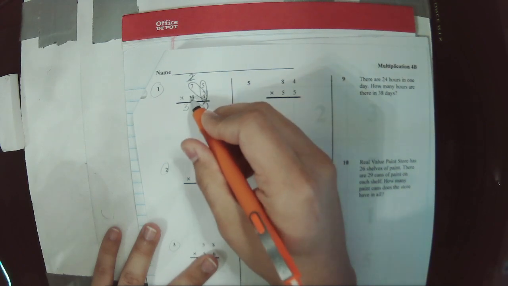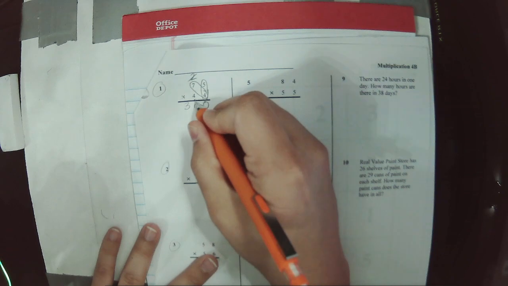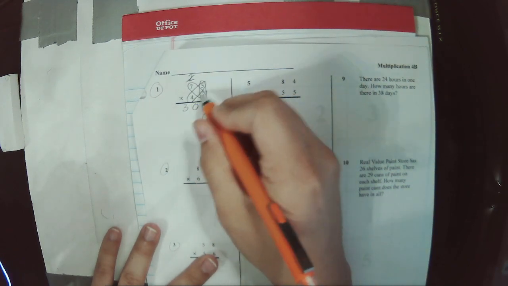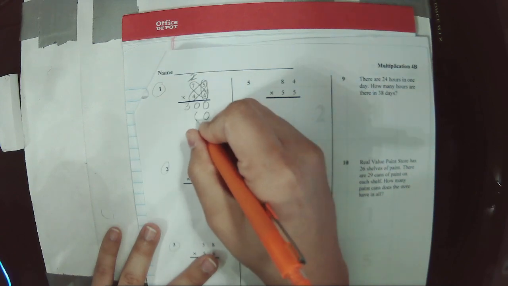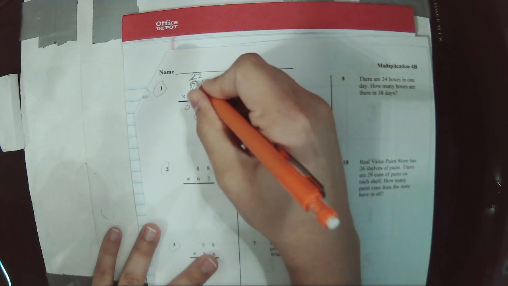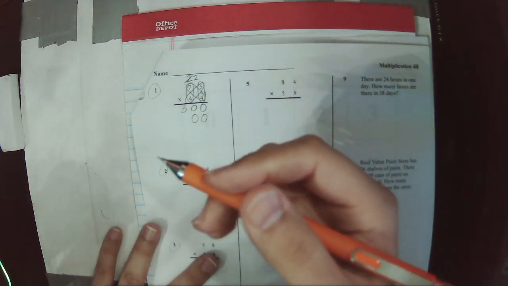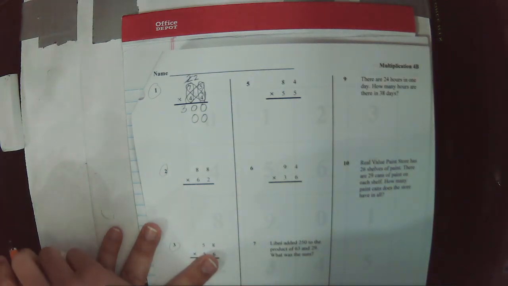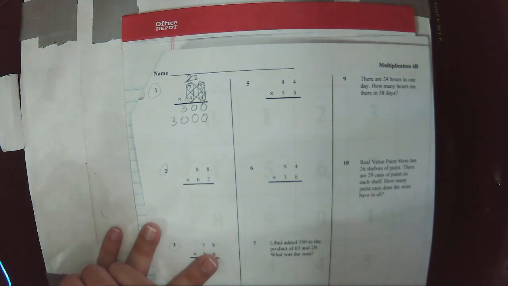Now I'm going to move over to the tens place. I put a 0 in the ones place. Then I'm going to multiply. 4 times 5 will again give me 20. 4 times 7 is again going to give me 28. Plus the extra 2 gives me 30.